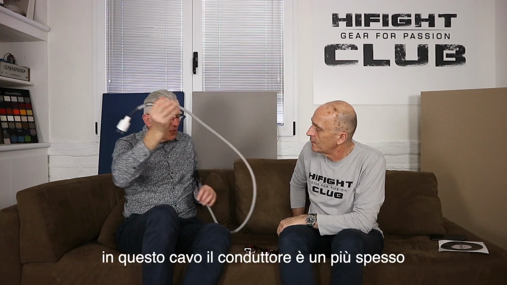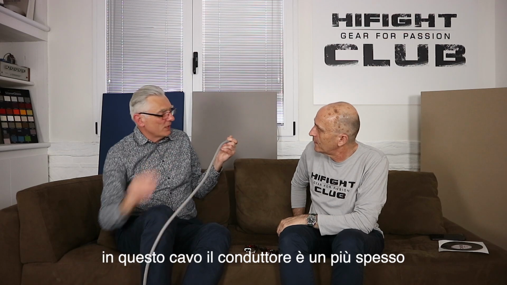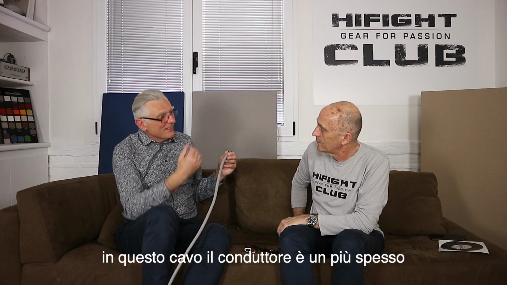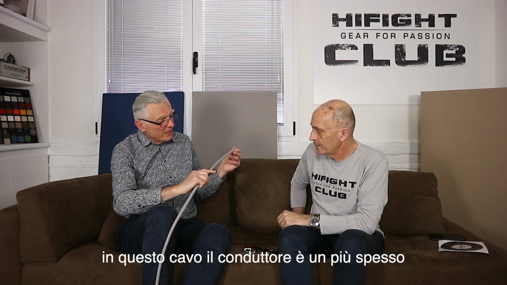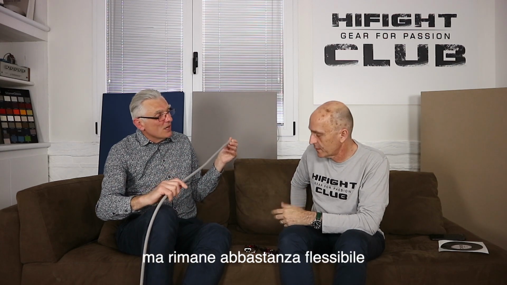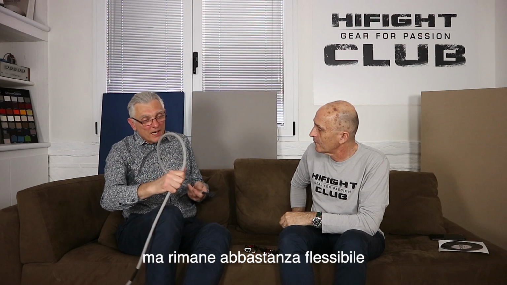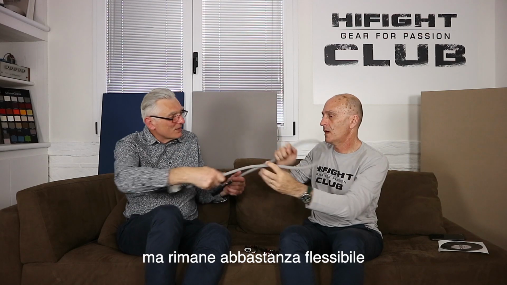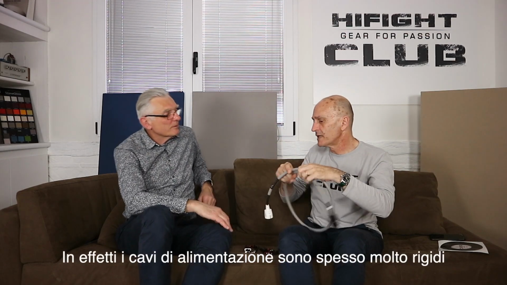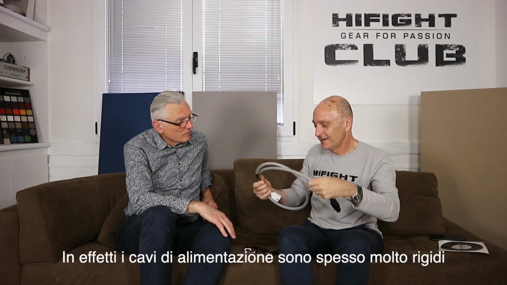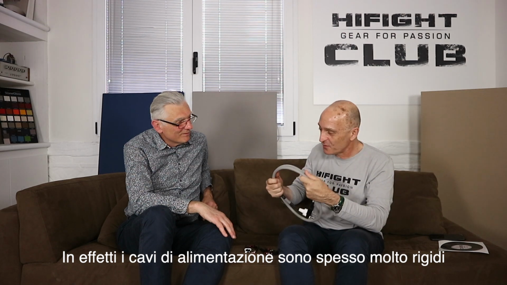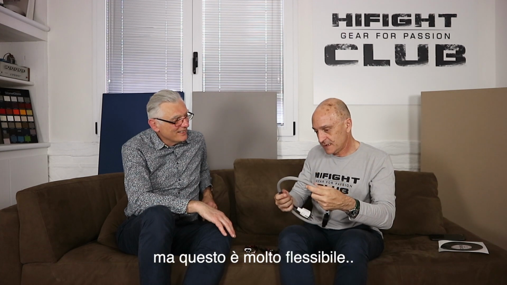This is a cable where the conductor is a bit thicker, and also the screening is more conservative. So that's quite a thick cable. It's still quite flexible, but it's got some thickness to it. Fantastic. Usually the physical problem of the power cable is that they are so big, very difficult to move, but this is very flexible. It's good.